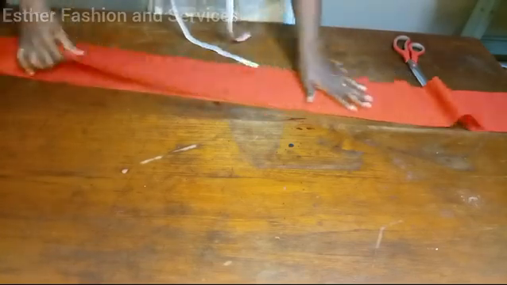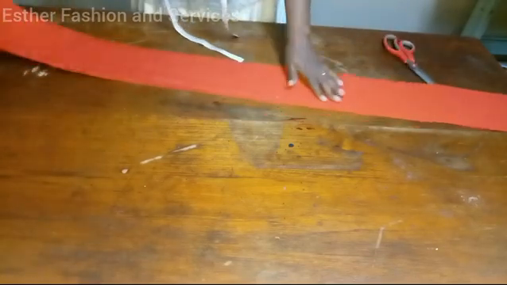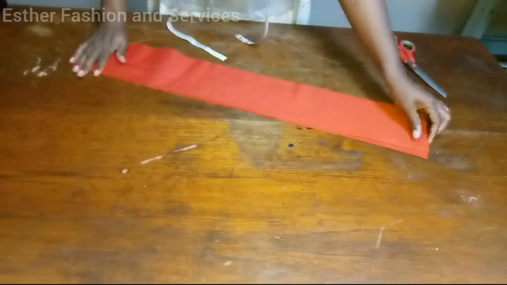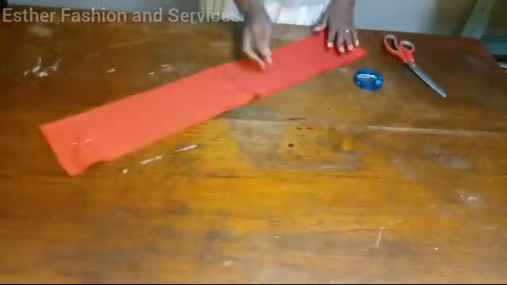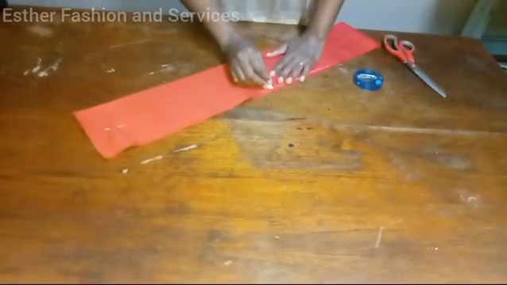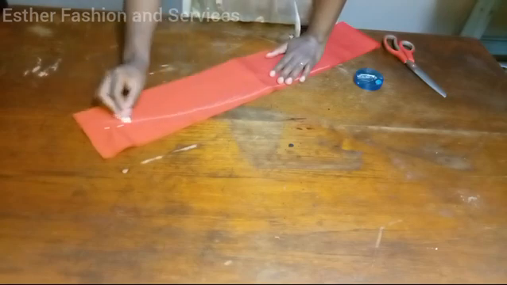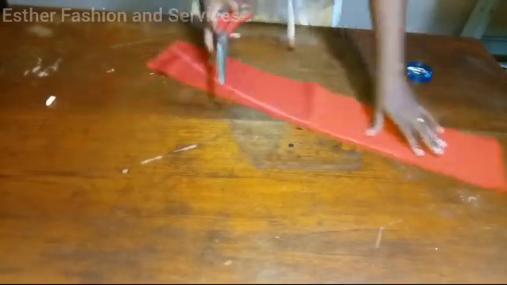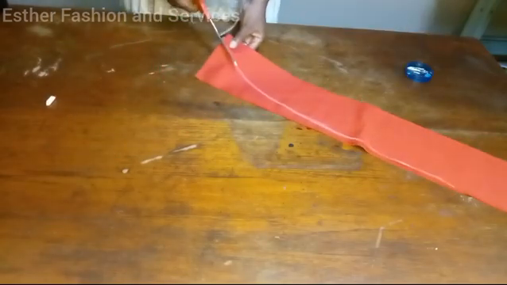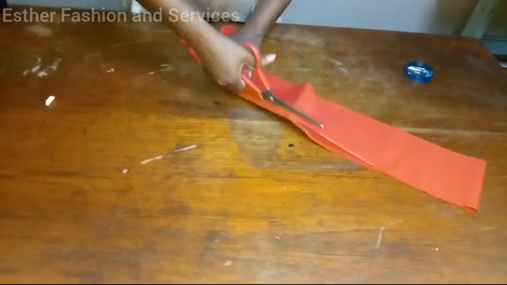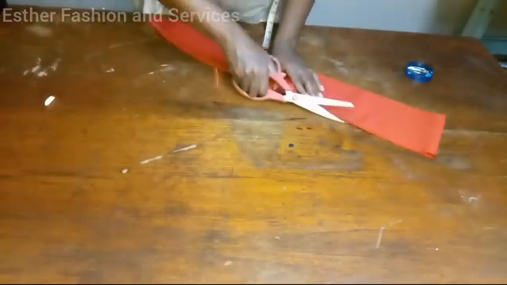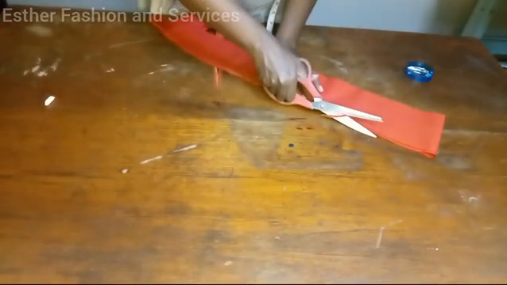Then I'm going to fold it into 2, okay? I fold it this way into two like this, on the center of the collar. After this, I bring my chalk and shape the collar. You can use any shape you want, okay? I'm going to shape it this way. Then I use my scissors to trim out the excess like this. Can you see? I trim out the excess.